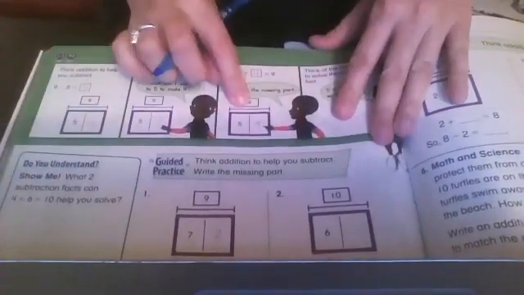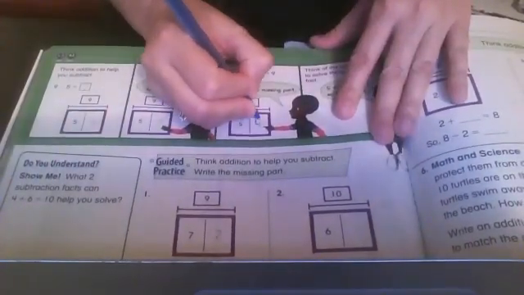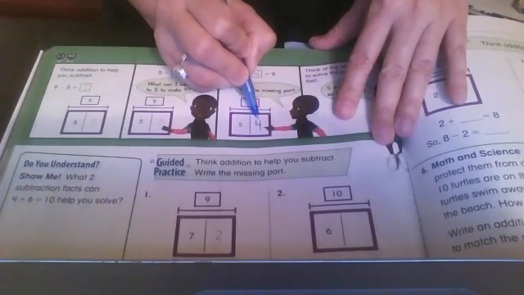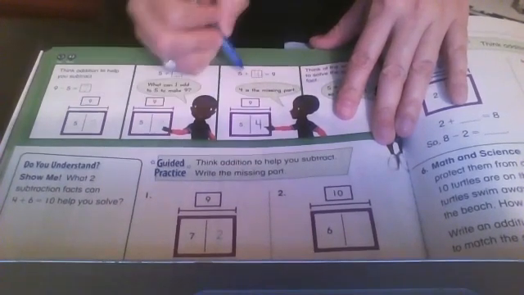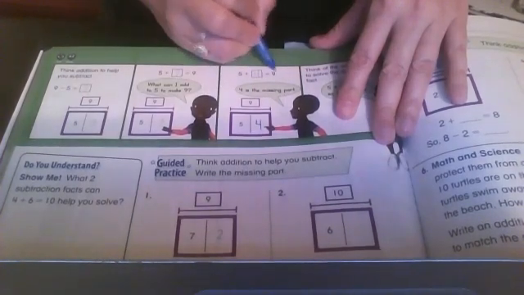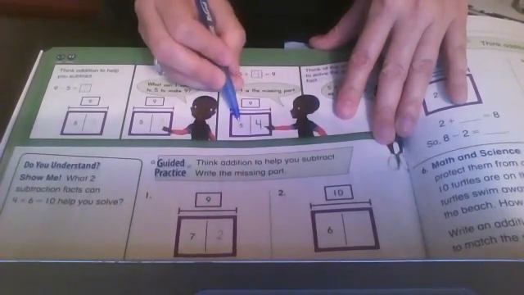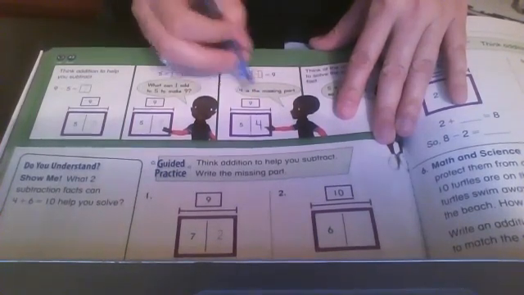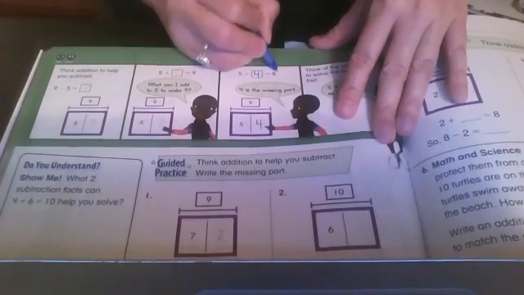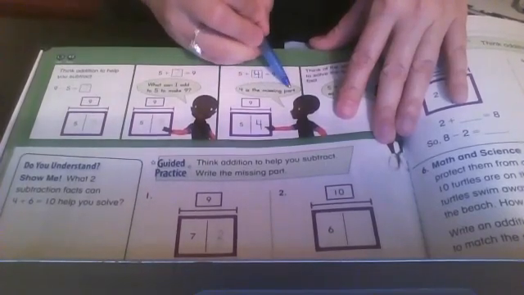So you can see in the parts to whole chart, in the next square, he went ahead and found that same answer. He found 4. And so now we can plug it into this addition problem. 5 plus 4 equals 9. So 4 is the missing part.